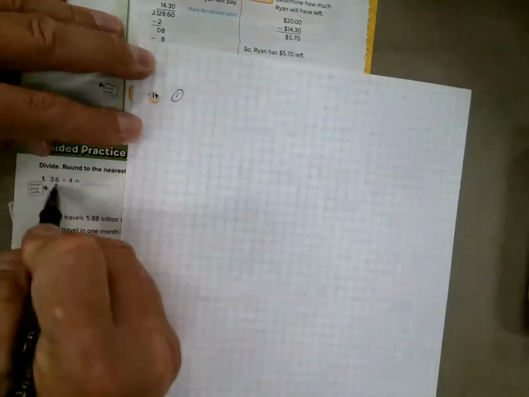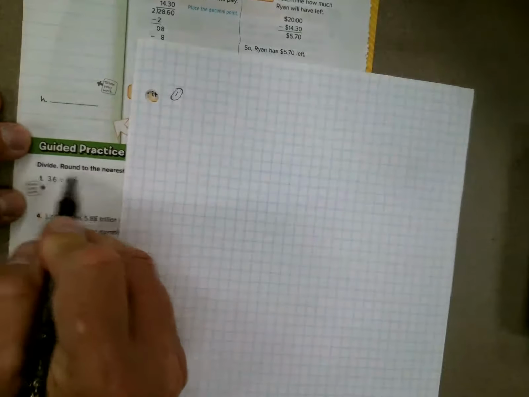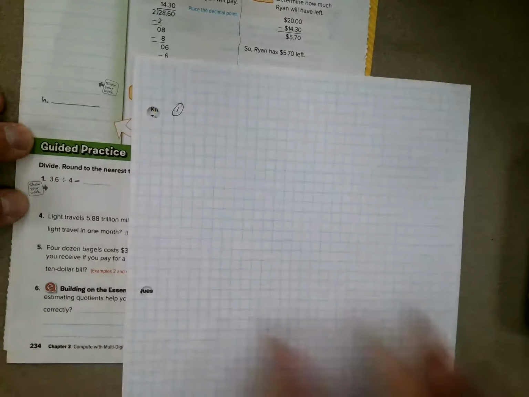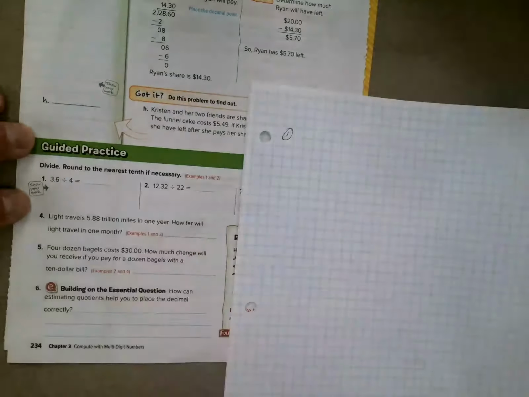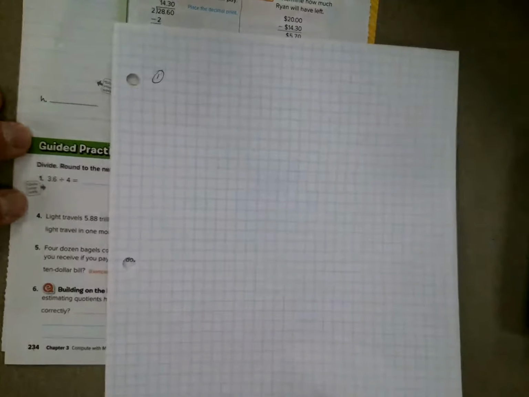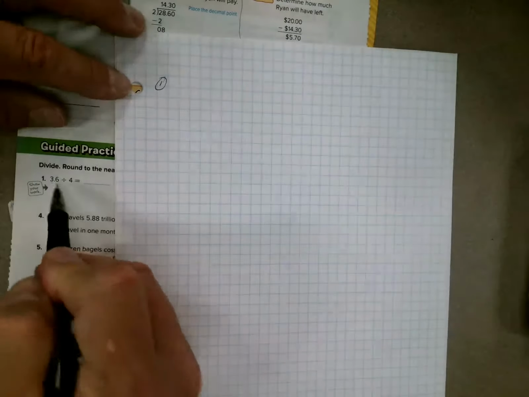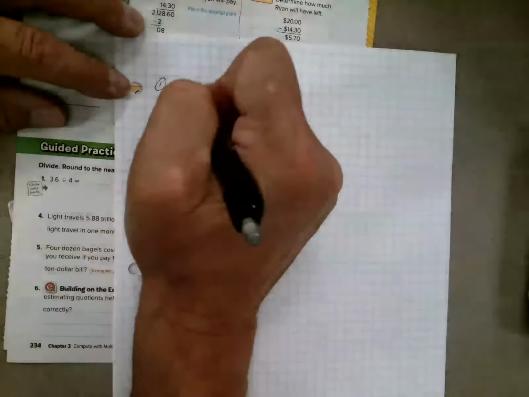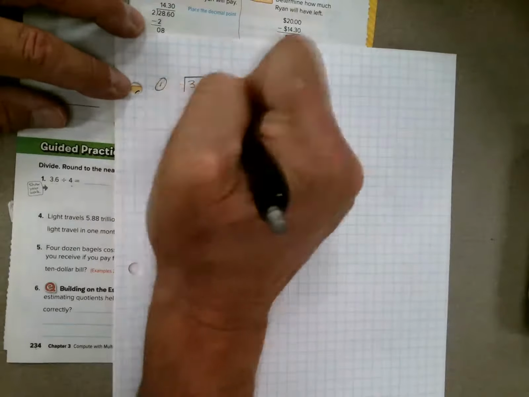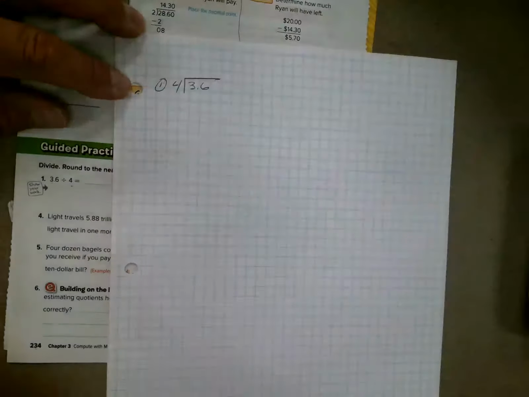All right, number one. 3 and 6/10 divided by 4. The answer to a division problem is a quotient. The directions say round to the nearest tenth if necessary. We'll talk about that in a minute. But first, the first number's the dividend, second number's the divisor. So the first number goes inside, the second number outside.